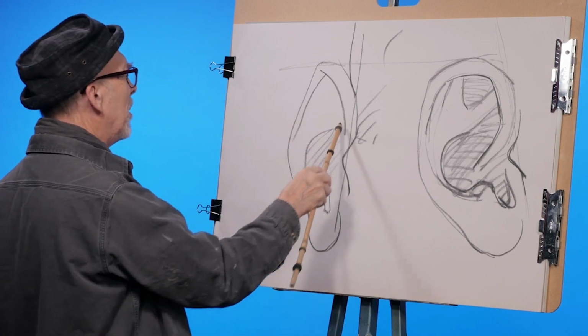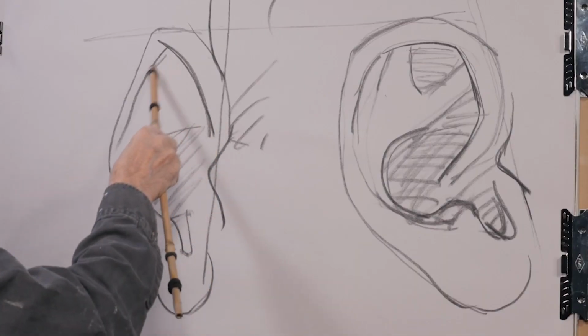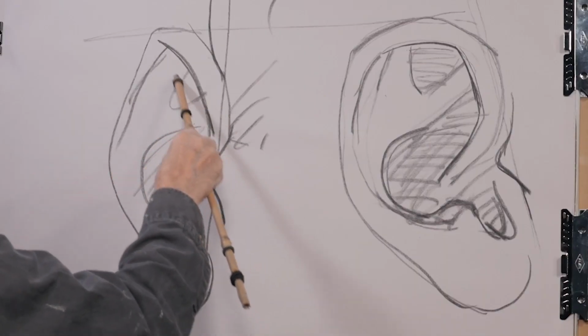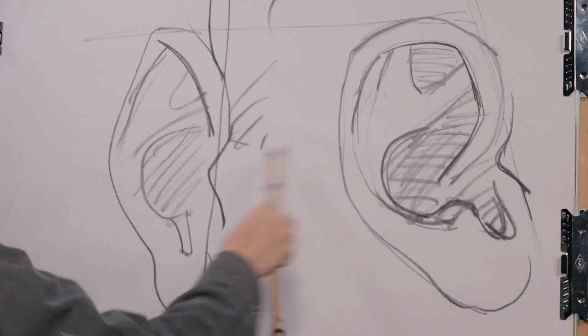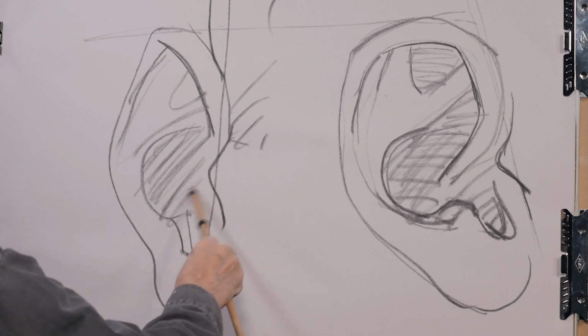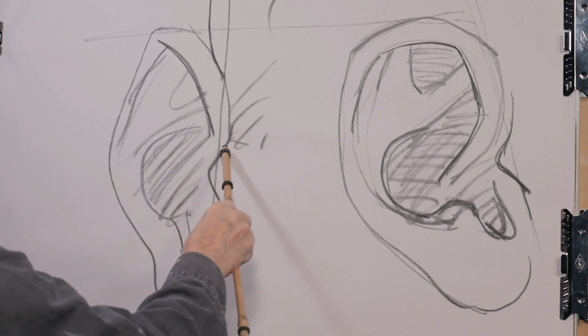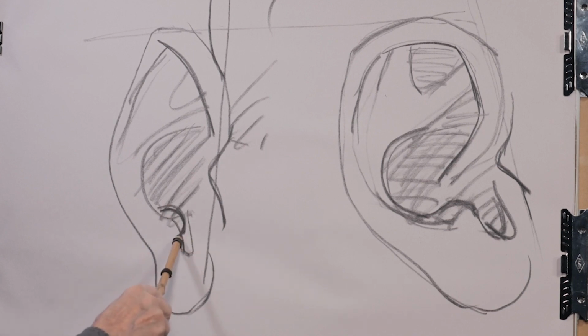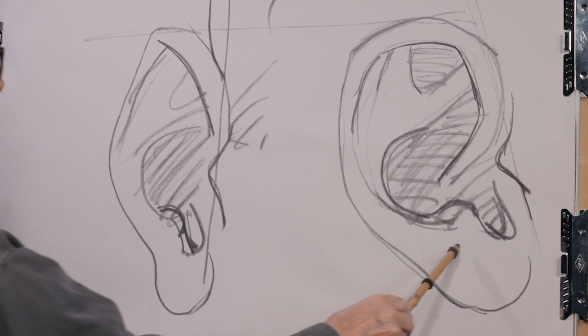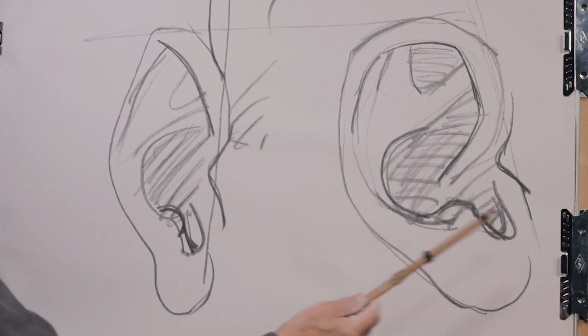And from the front, helix, and then antihelix, there's the Y shape, the conch, which goes in pretty deeply, the tragus, the antitragus, the tragal notch, and the last part that I haven't talked about is simply the lobe.